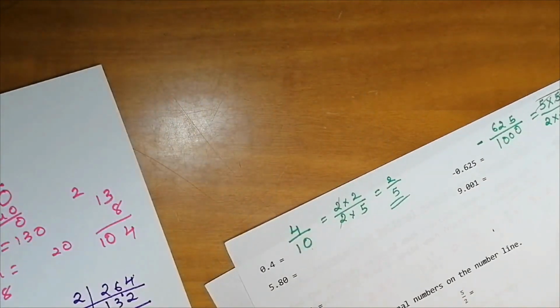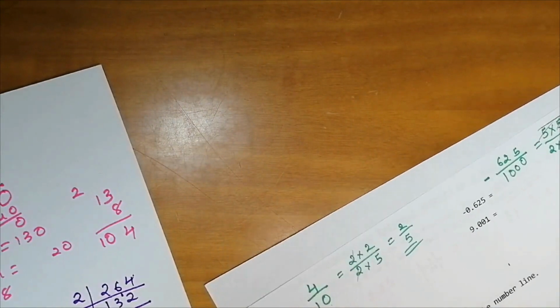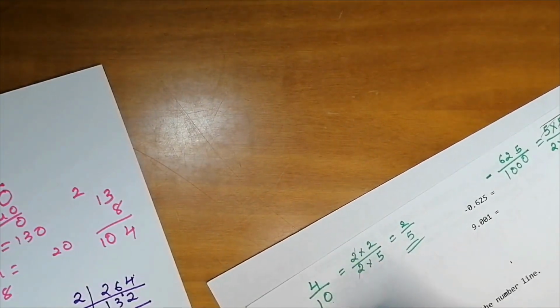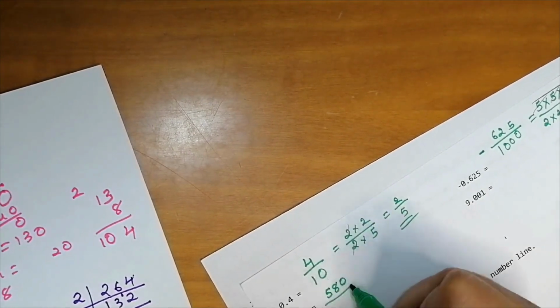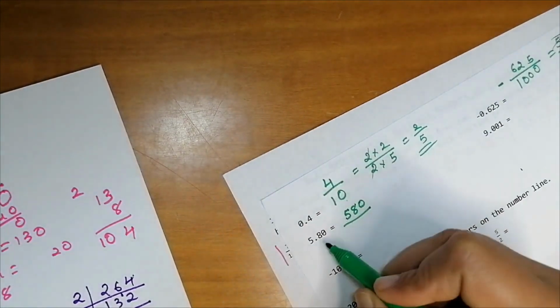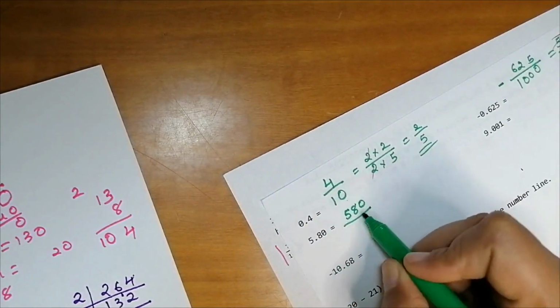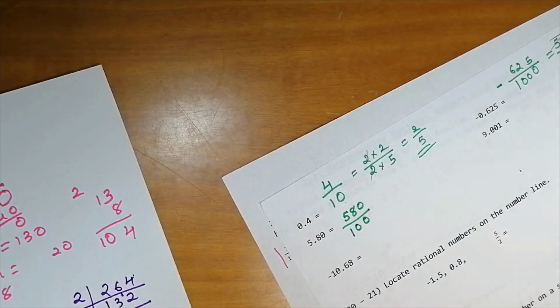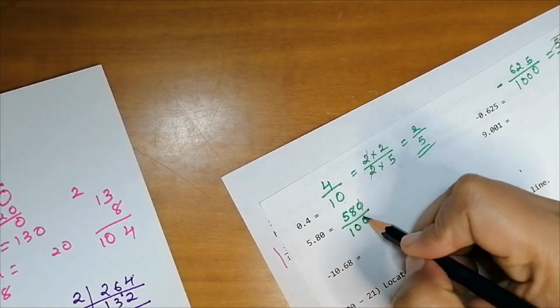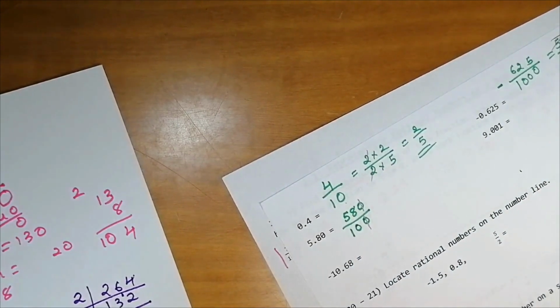Okay, next we have 5.80. So we write 580, right, as we said with the decimal. How many digits did we have after decimal point? 2. So 1 0 0. Again, now we will cancel 0 directly, so that our life is easier.